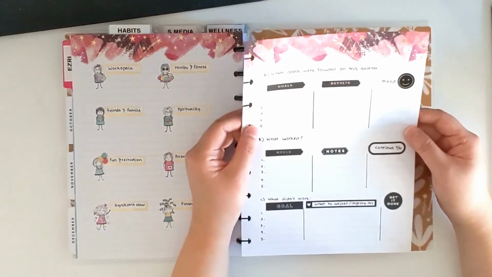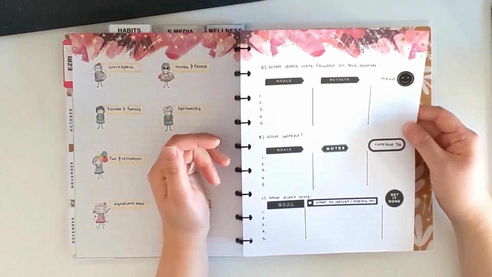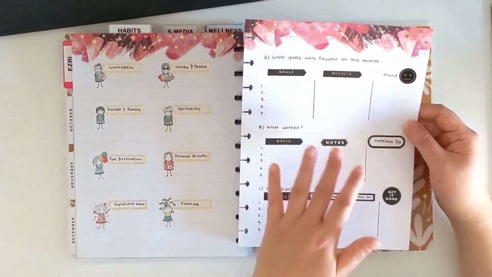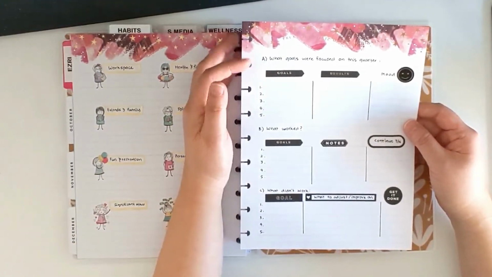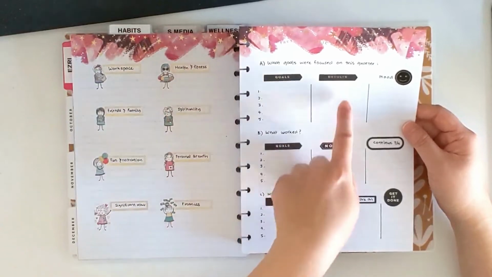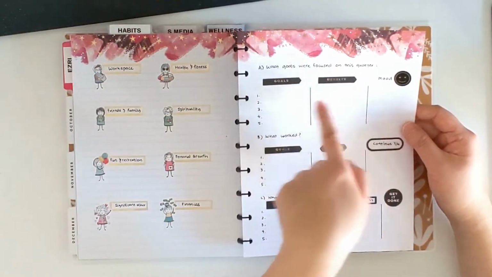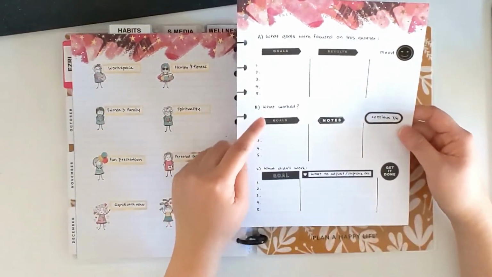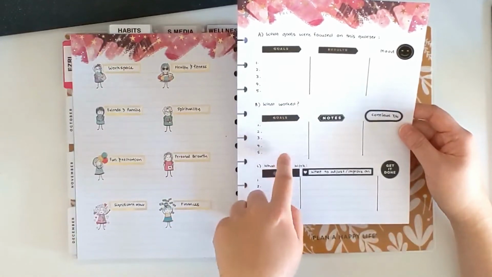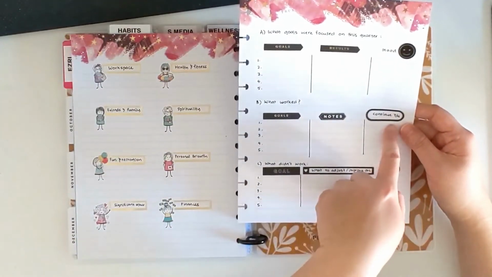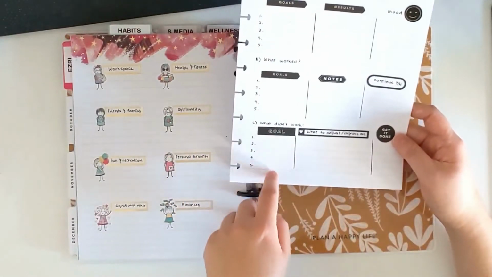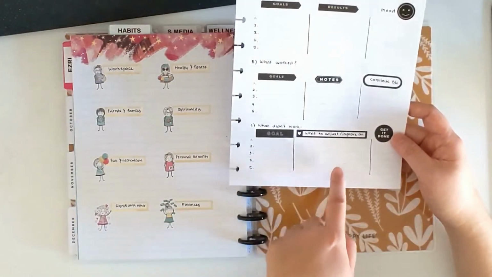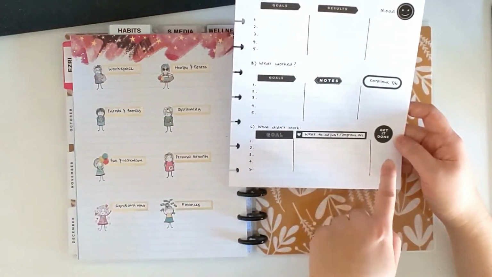I did like how they had a quarter reflection or review, so I'm doing a similar style. It's going to have what goals I'll focus on this quarter, listing down the goals, the result, and then my mood for each of those results. And then what worked, listing down the goals, notes, and whether to continue or not. And then what didn't work for those goals, what to adjust or improve on, and whether or not I would get it done.